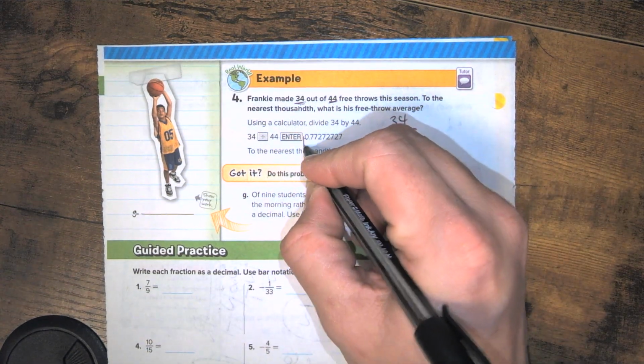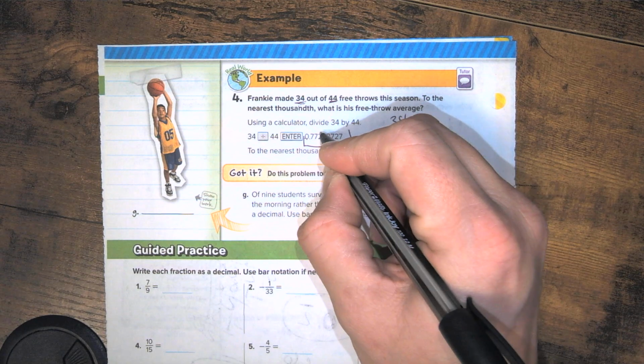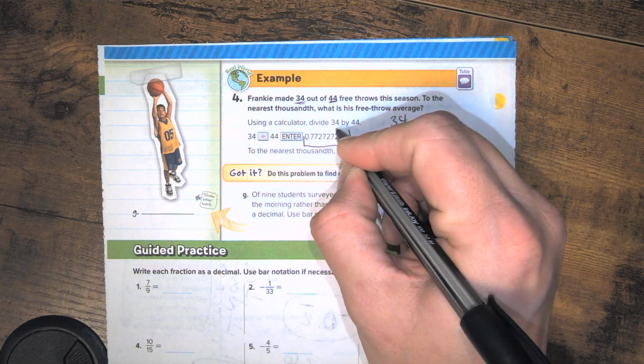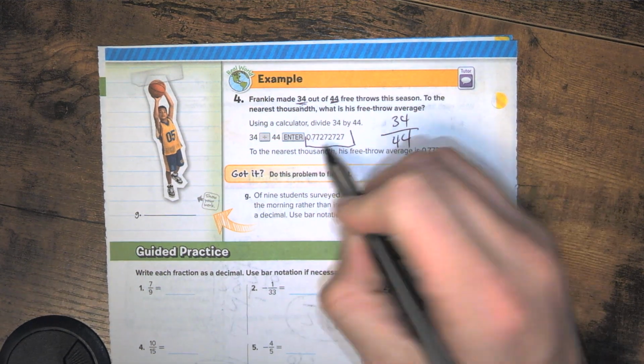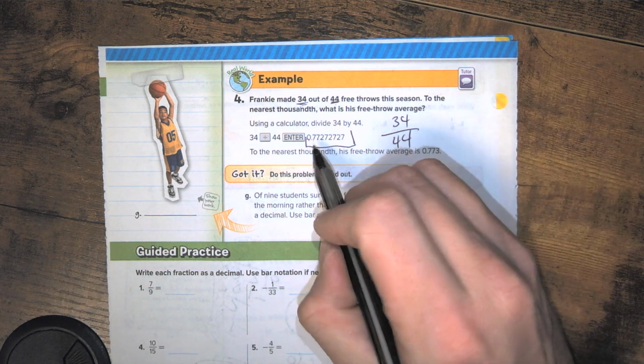Now you should end up with 0.77272727 on and on forever. Okay, but they want us to round to the nearest thousandth. 7727. What's in the thousandths? 2.